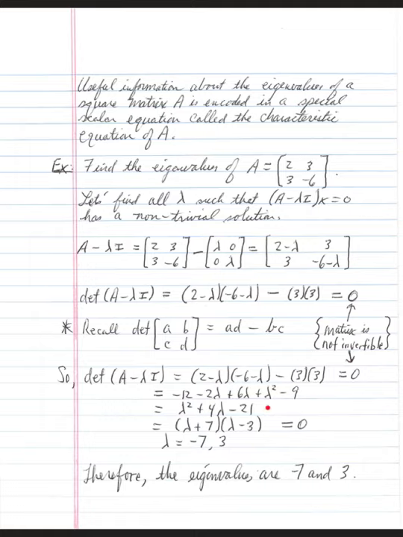This polynomial, your characteristic polynomial, can be factored using lambda plus 7 times lambda minus 3. 7 minus 3 is 4. 7 times negative 3 is negative 21. If you set each factor equal to 0, it would require a negative 7 to make this one 0, and 3 to make this factor 0. So your eigenvalues are negative 7 and 3.